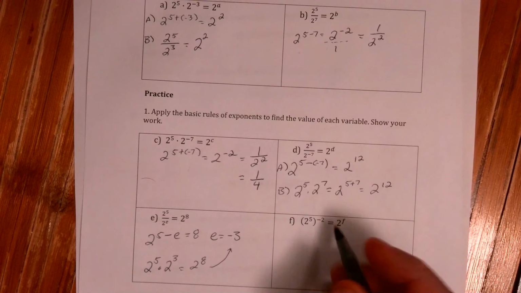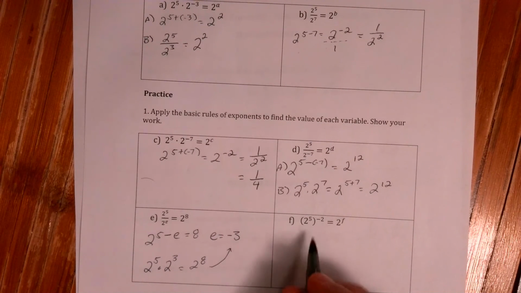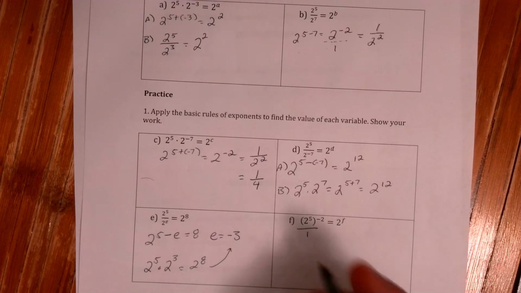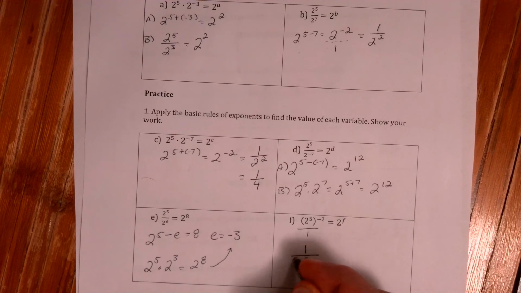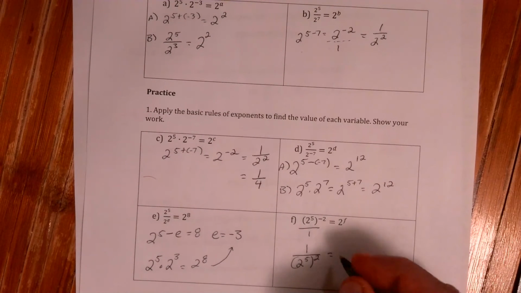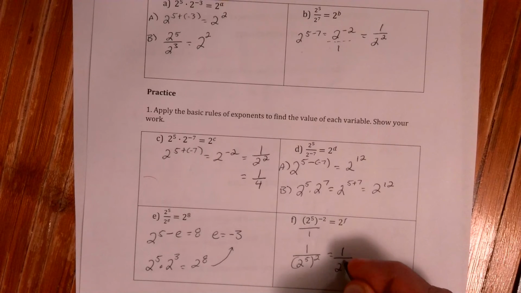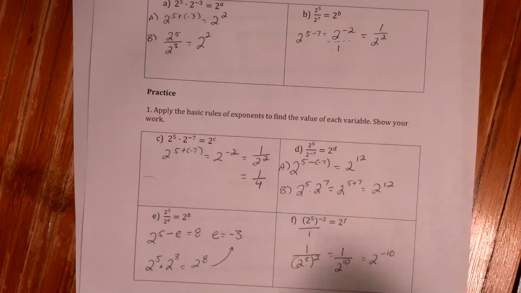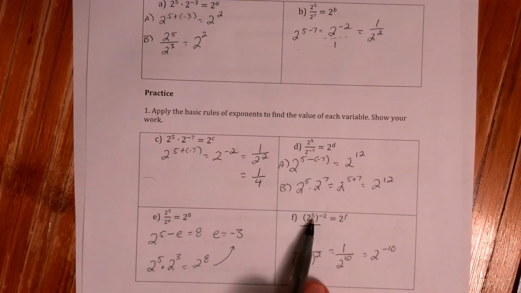Okay? Last one. 2 to the 5th, all to the -2nd power. Here we go. Magic fraction bar again. That becomes 1 over 2 to the 5th to the 2nd power. All right? Which is 1 over 2 to the 10th, which is 2 to the -10th. Or you could have done this right from the beginning, right? They just wanted what f was. Well, if you did the power rule last Friday, you should have figured out that you multiply powers. Well, 5 times -2 is -10.